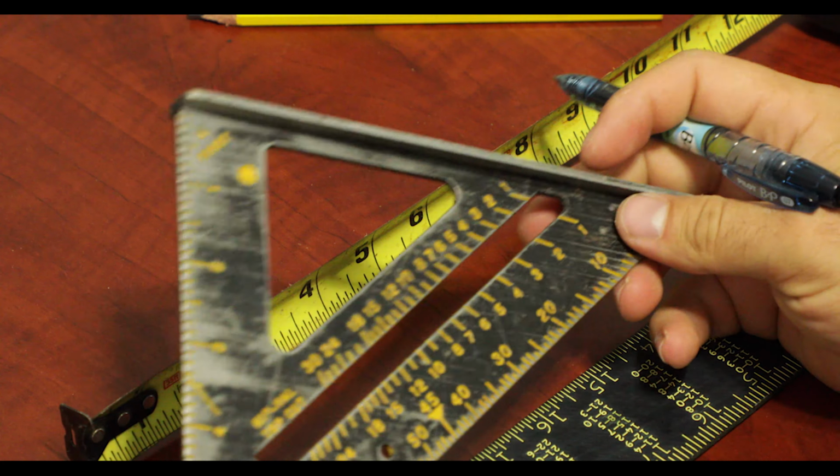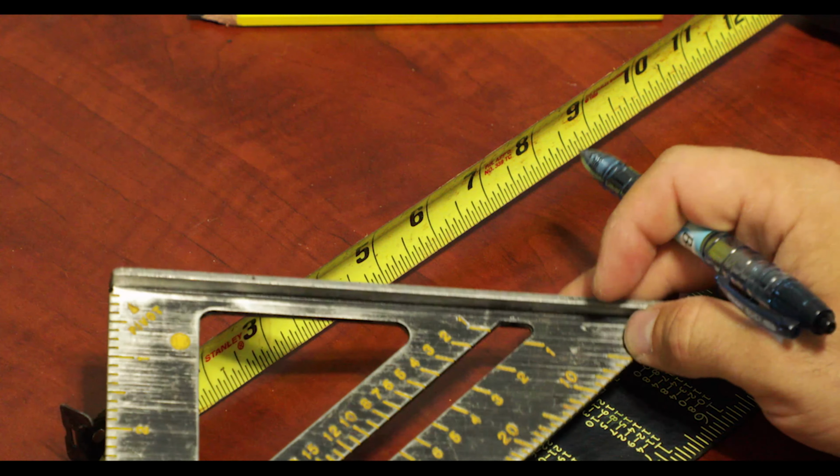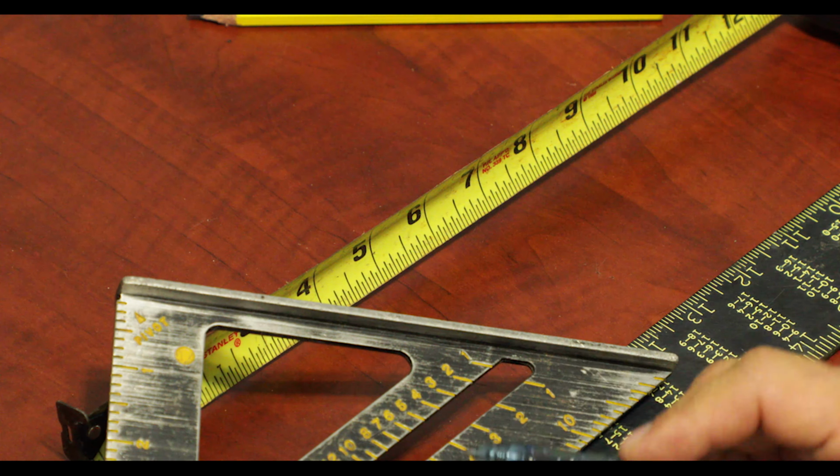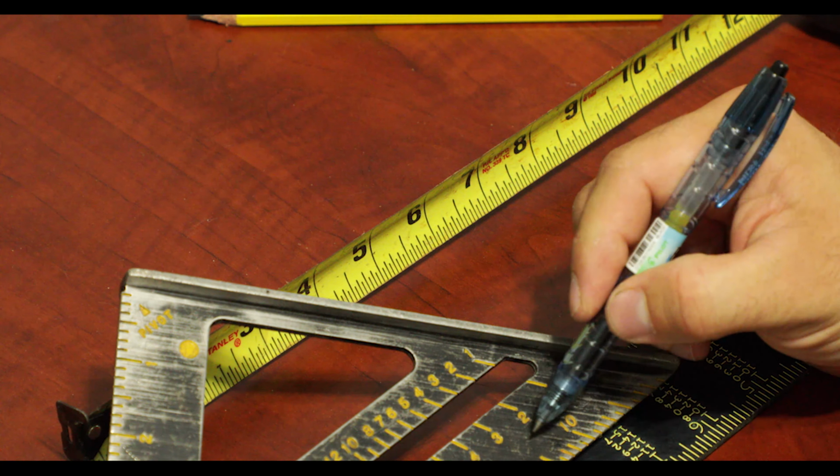So this right here is a speed square, and if we were to look at a 3 on 12, that comes to about right there, about 15 degrees, a little bit less. So the complementary angle would be 90 minus about 15, so it'd be about 75, maybe a little bit more.